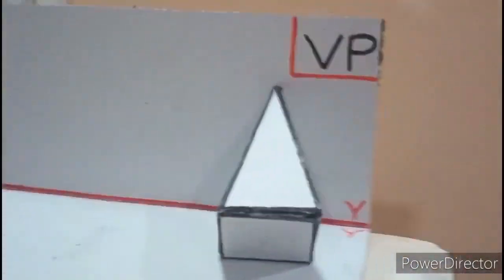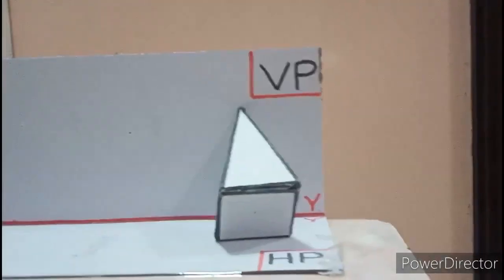So again, now read the question once again to make it clear. A triangular pyramid rests on one of its base edge on HP. Okay, so one base edge is on HP, which is parallel to VP and 20 millimeter in front of VP. Draw its projection if apex is on VP. So apex should touch VP. So this is the last stage front view what you're supposed to draw in your book.